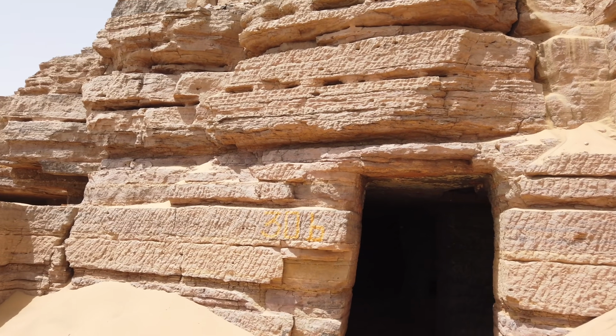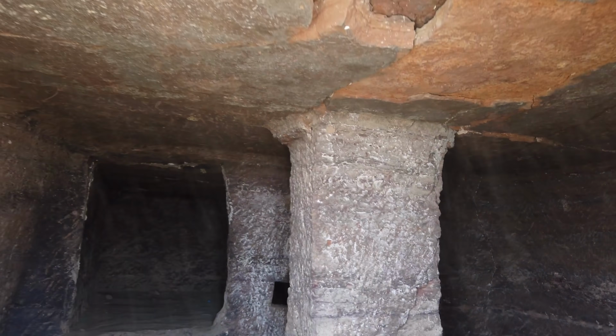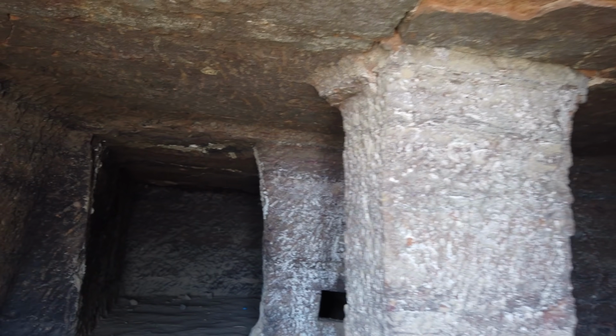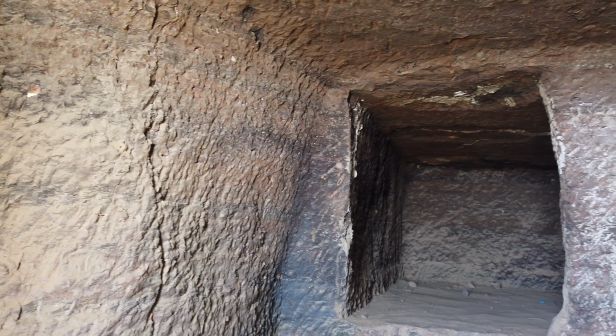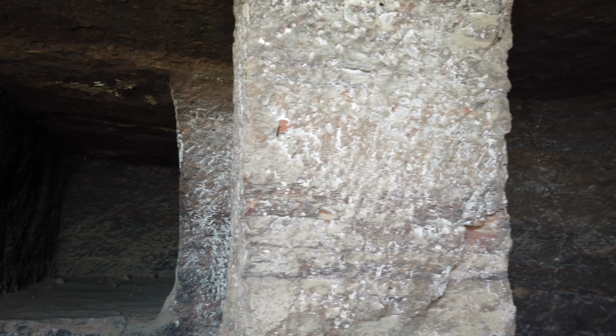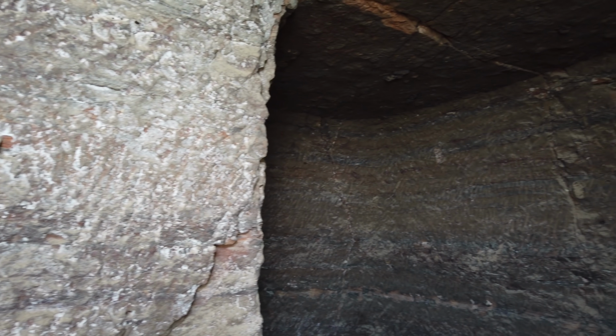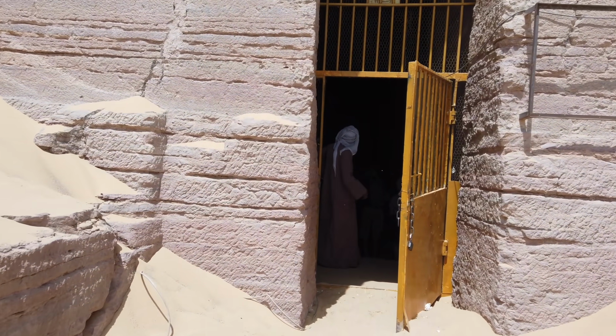And now we're going to start entering some of these chambers. This is a relatively small one, and you can see the pillars inside, which of course are there to hold the ceiling up. If you tried to make the room without these vertical pillars, then it is quite probable that the ceiling would cave in, because again, the stone is not all that hard.